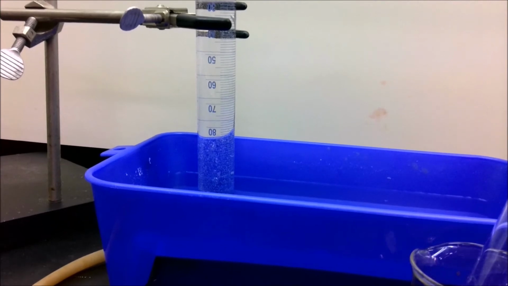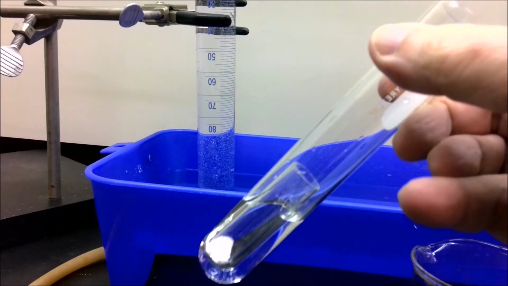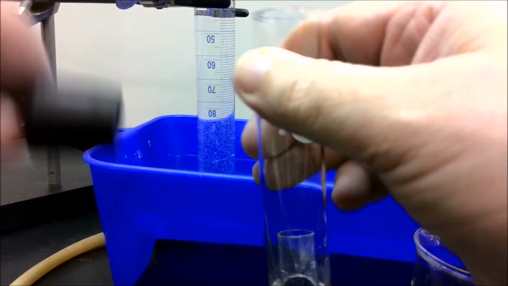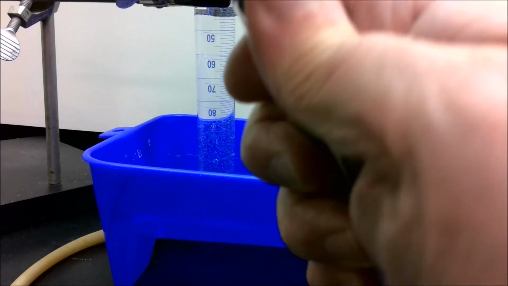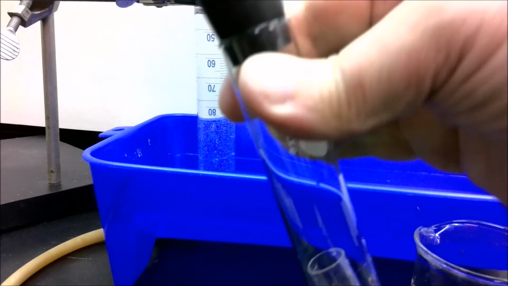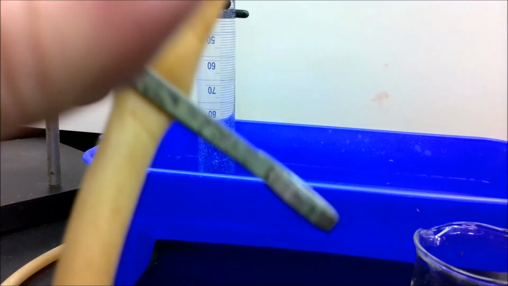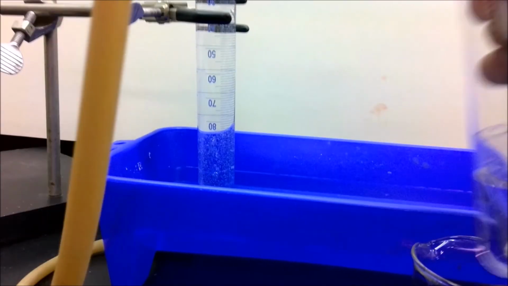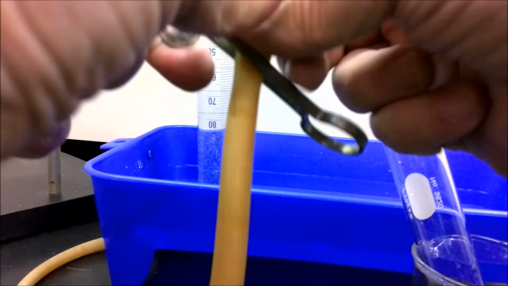We are now ready to collect our carbon dioxide. We take our generator and carefully insert the rubber stopper to form a good seal with the top of the tube. To allow the gas to flow freely through the hose, we have to remove the clamp that's holding it closed.